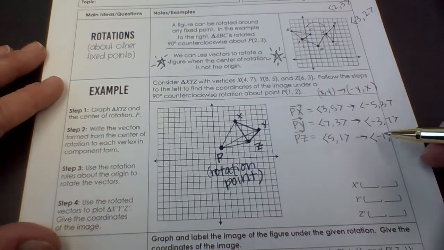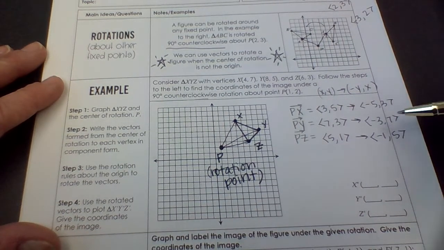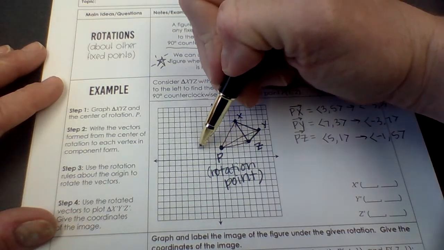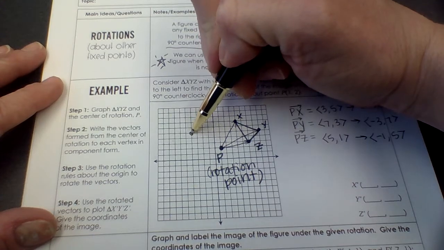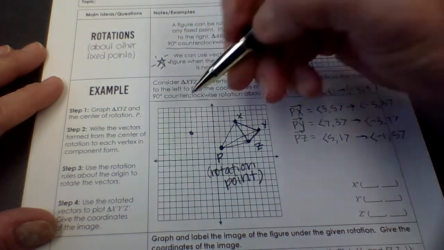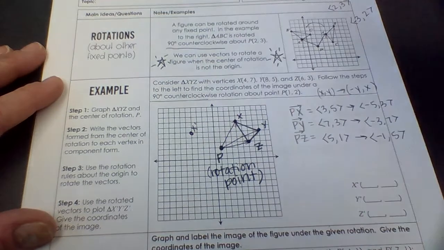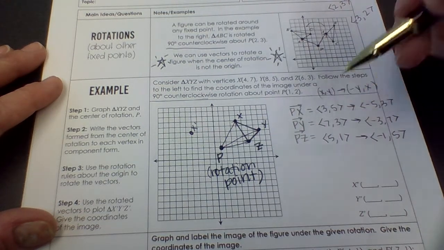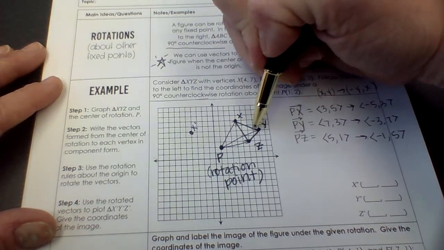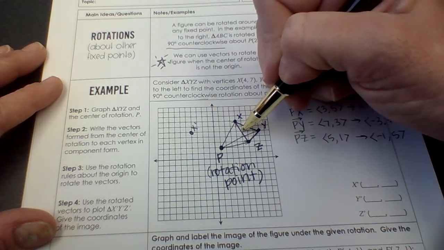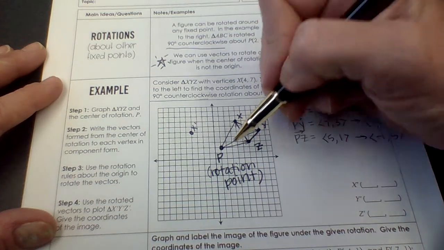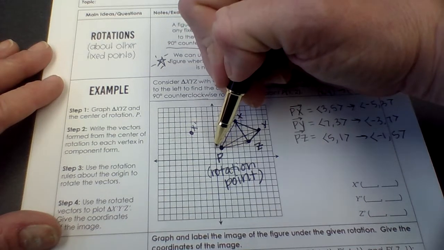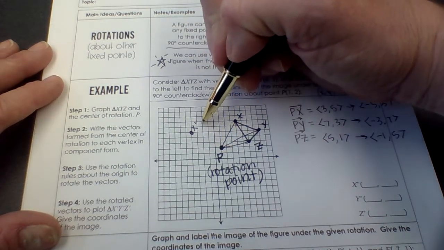Okay, so now let's plot those vectors. Okay, not points, vectors. So from P, I'm going to go 1, 2, 3, 4, 5, 1, 2, 3. Okay, that's my X prime. And then from here, I'm going to go negative 3, 7 for the Y value. So negative 3, 1, 2, 3. I'm sorry, not from there. Oh my gosh, from here. I was like, what am I doing? So I'm going to go negative 3, 1, 2, 3, 1, 2, 3, 4, 5, 6, 7.